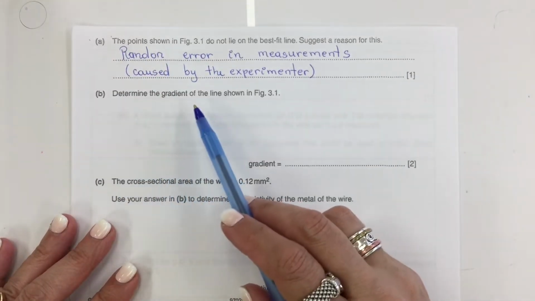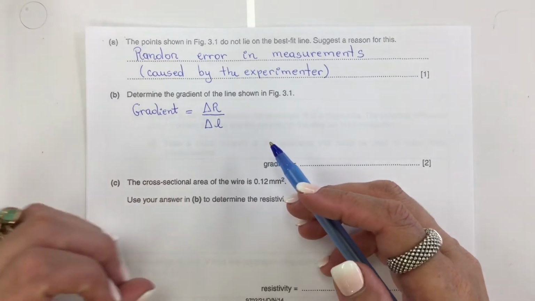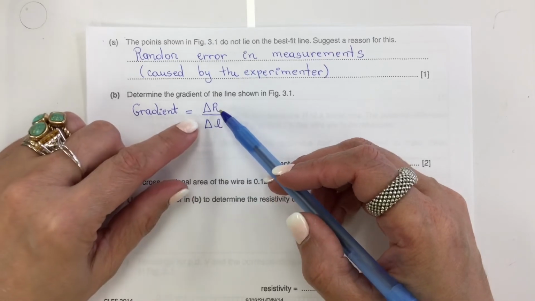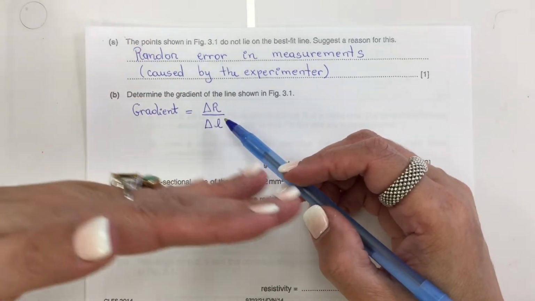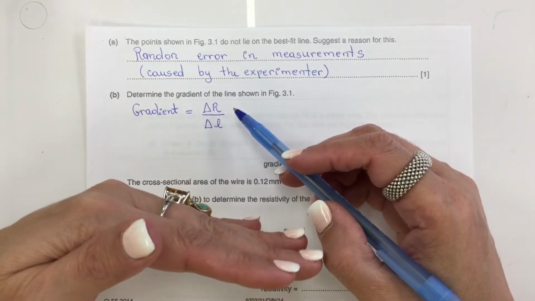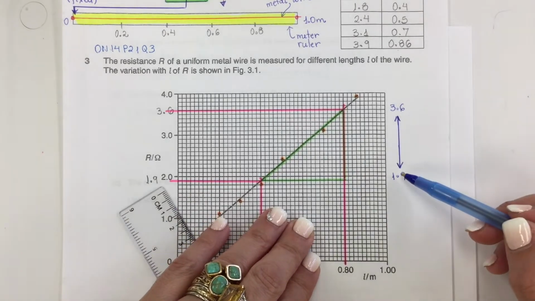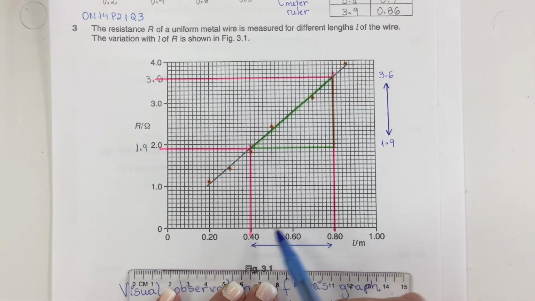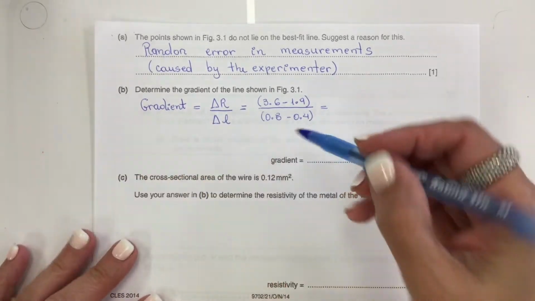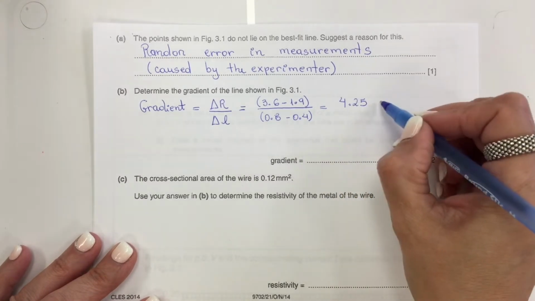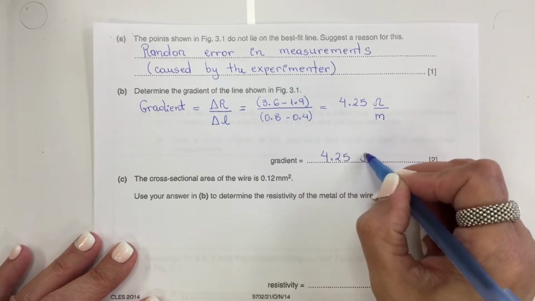B. Determine the gradient of the line shown in the graph. Gradient and slope are the same thing, the rise over the run. In this case, the rise is the y-axis, which is the resistance, the change in resistance, over the run, which is the x-axis, or the change in length. So my rise that corresponds to this triangle is 3.6 minus 1.9. And my run is 0.8 minus 0.4. So the gradient is the change in resistance over the change in length. This is 4.25 ohms per meter. So that's the answer, 4.25 ohms meter minus 1.